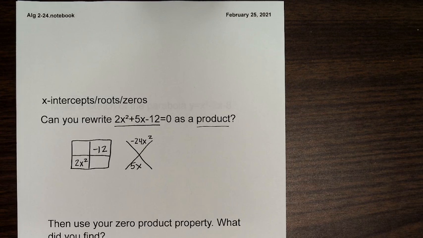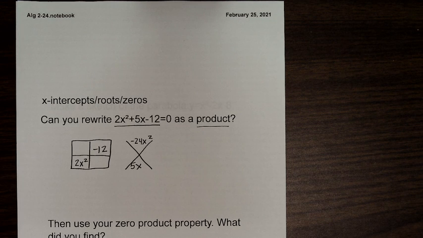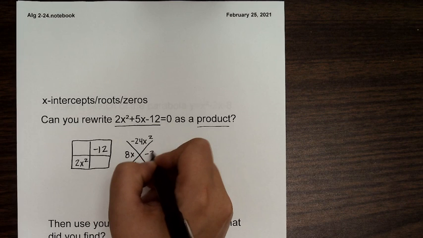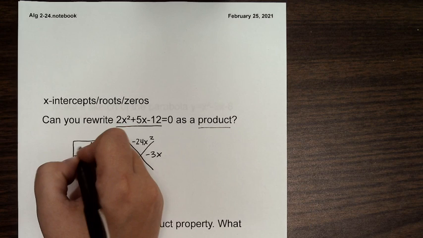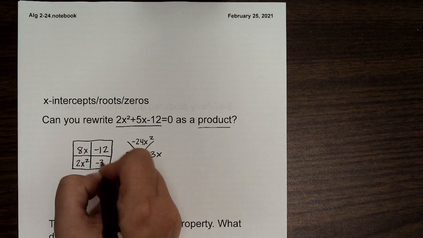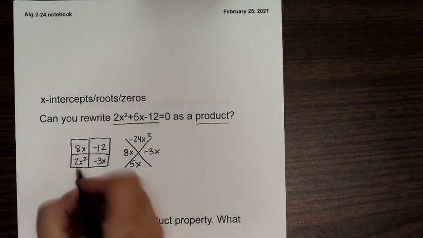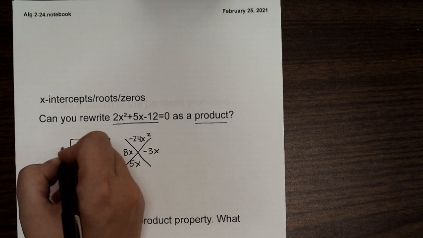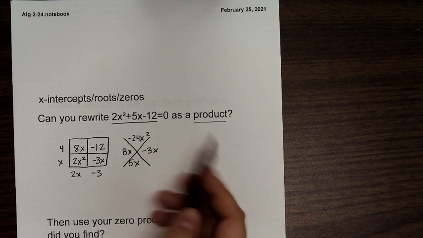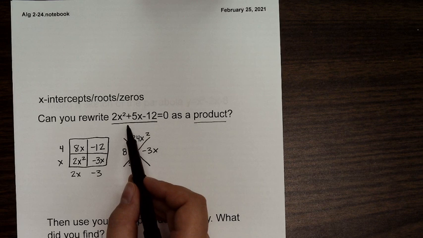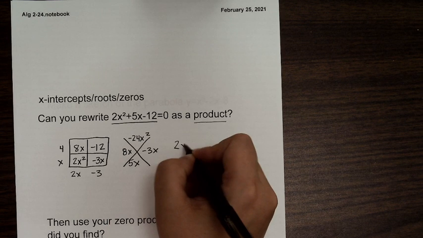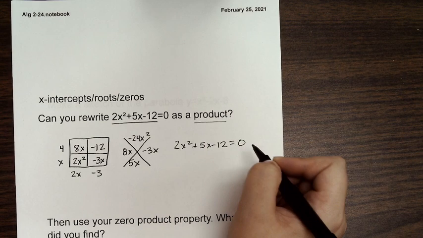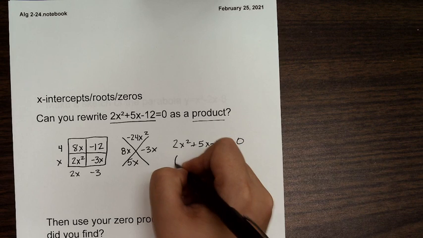So what multiplies to be negative 24 but adds to be 5? Well, that's going to be an 8x and a negative 3x. Plug those into our rectangle and find the outsides. So we can rewrite this sum, 2x squared plus 5x minus 12 equals 0, as our product. We're just going to rewrite the outside.